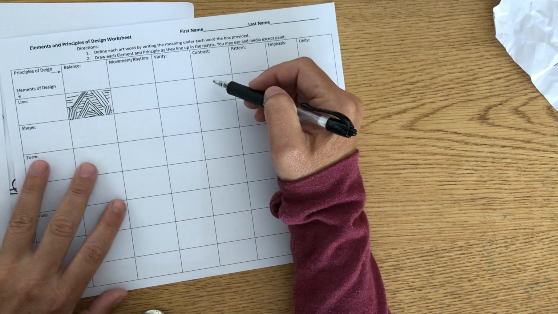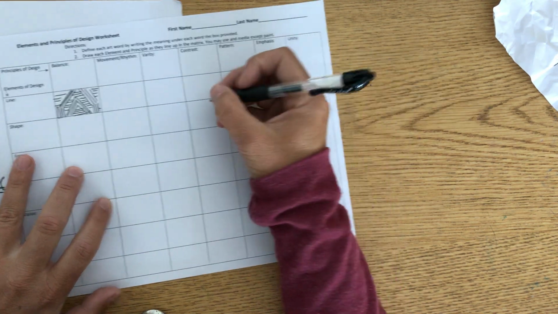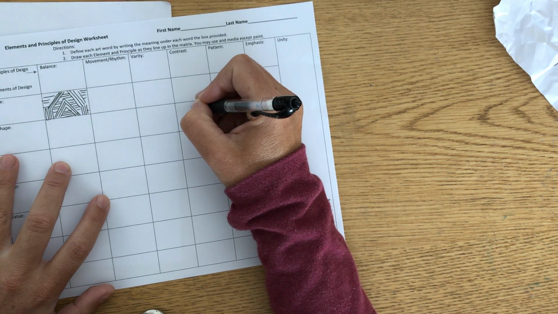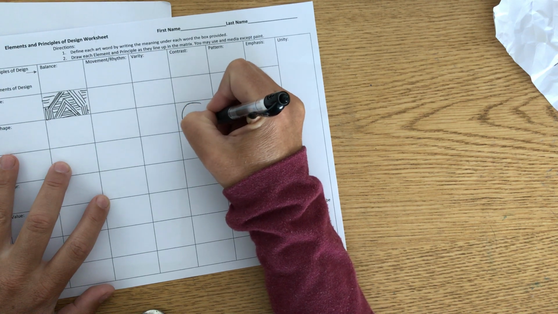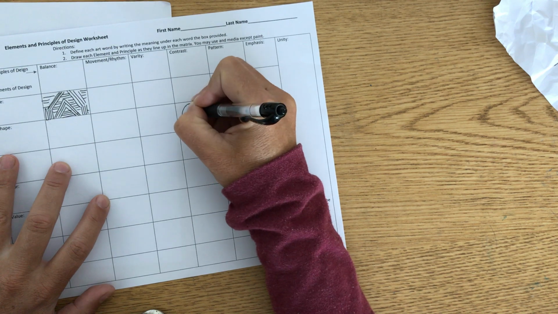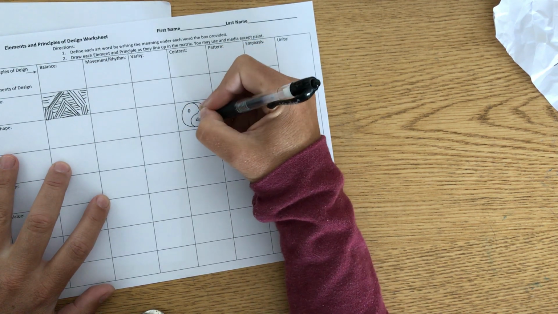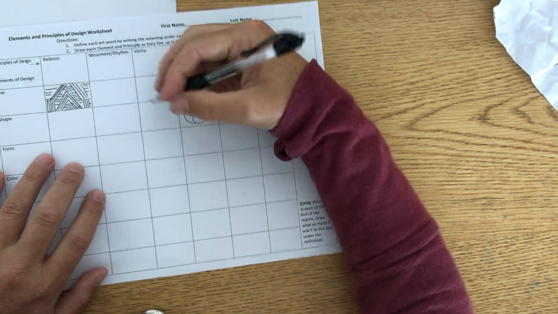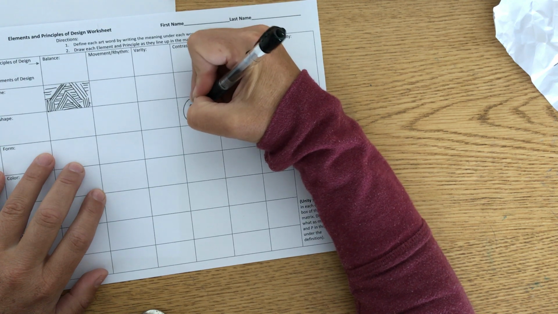Contrast is going to be the difference between two things. So maybe this could be, oh, here's a good one. Okay, and this is all shape, right? It doesn't have to be like this, but you can color it in completely.